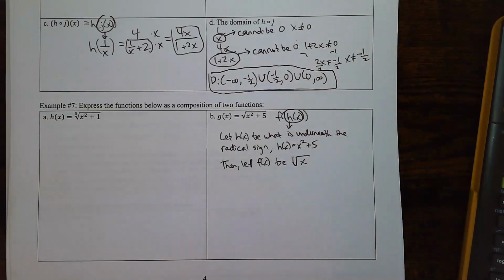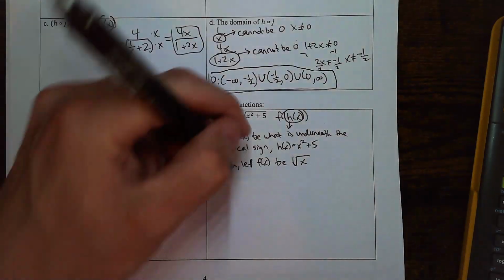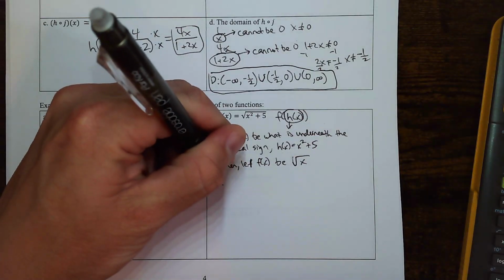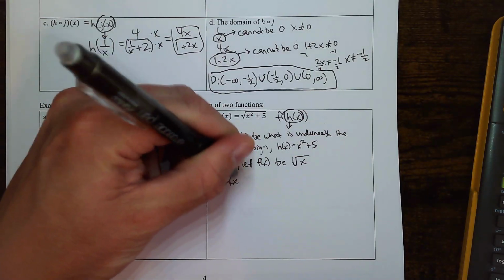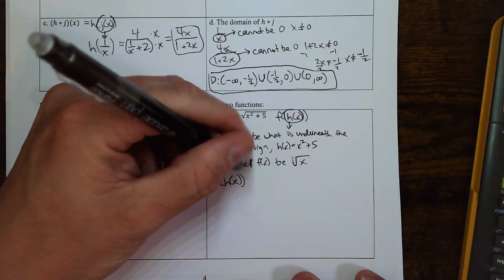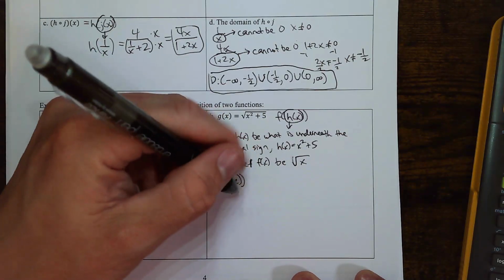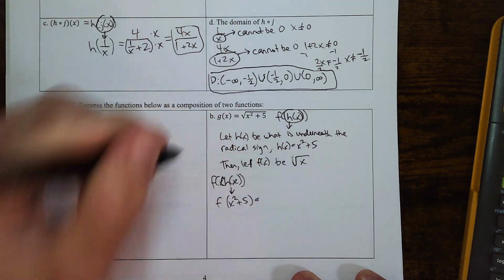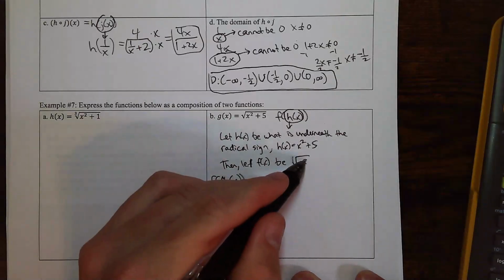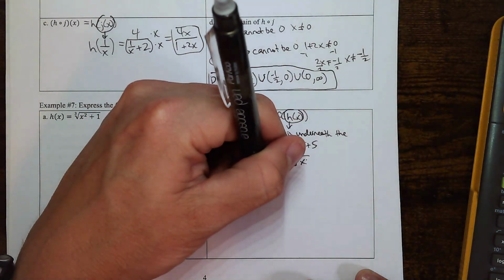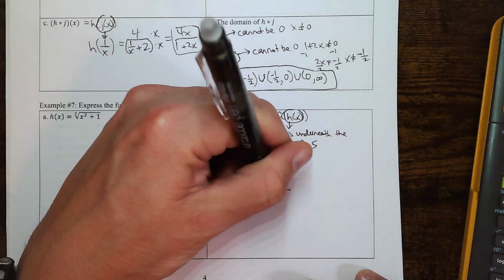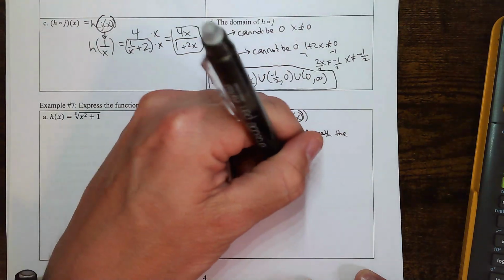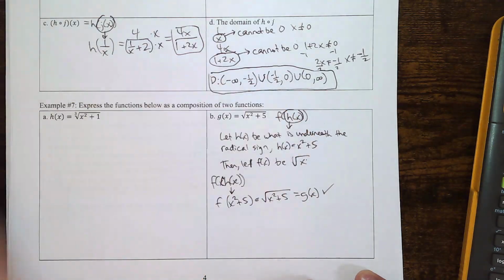So now let's try this out. f of h of x, so let's say this was my answer. I'm going to try this out. So h of x, we know is going to be x squared plus 5. Now I go to the f function, I plug in x squared plus 5 anytime I see x. So I'm going to rewrite this, the square root of x squared plus 5, which is also equal to g of x. Okay, so this works.